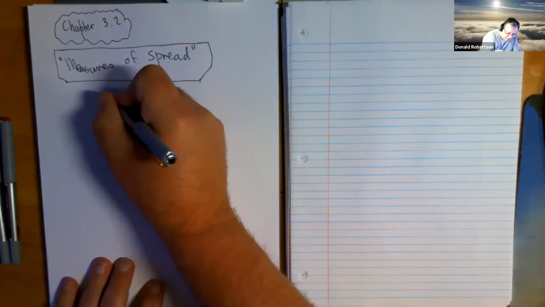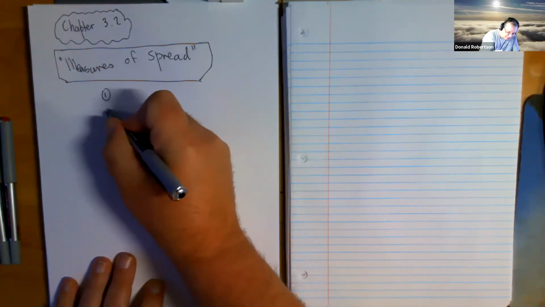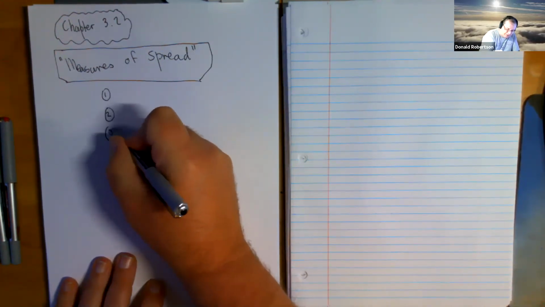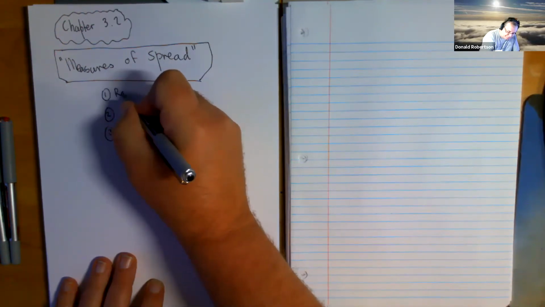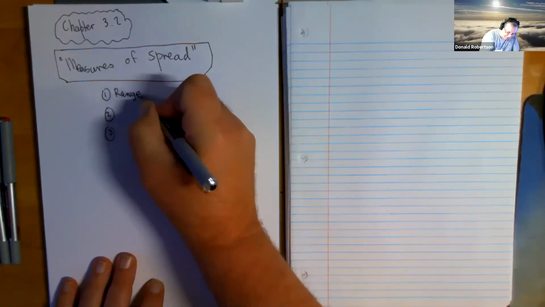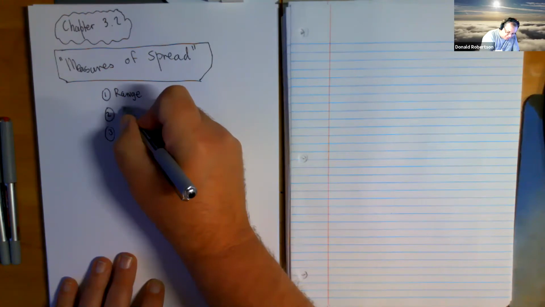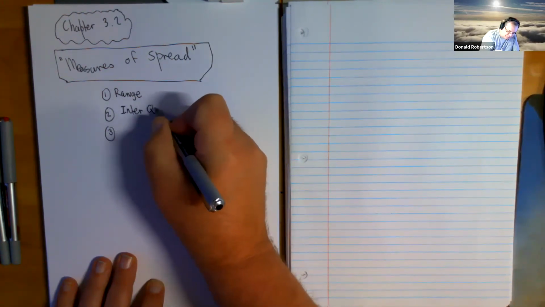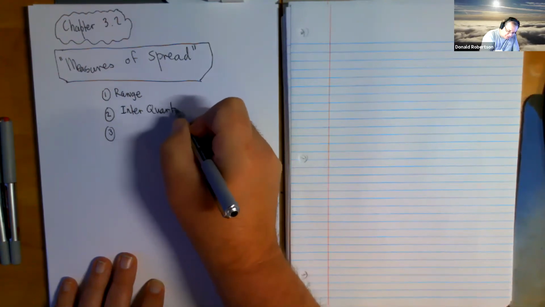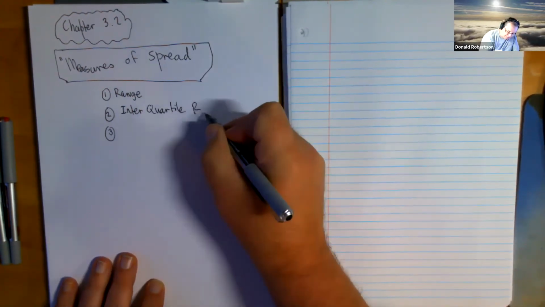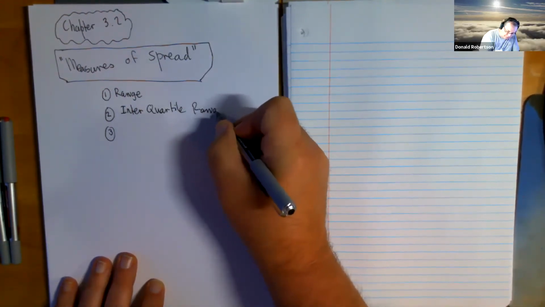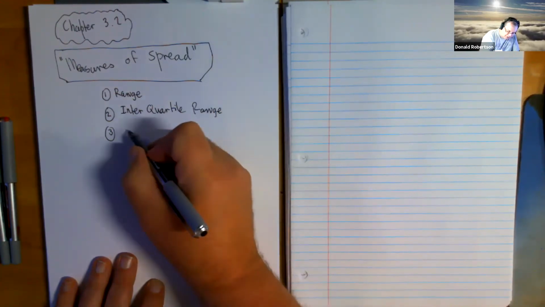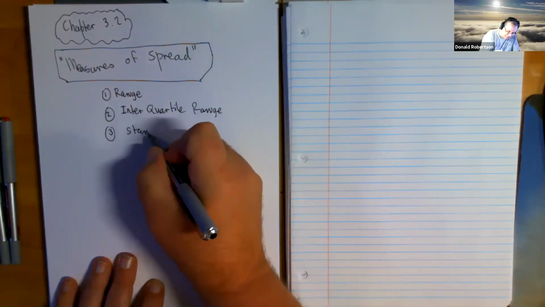So there are three measures of spread. One is called the range. The second one is called the interquartile range. And the third one is called the standard deviation.